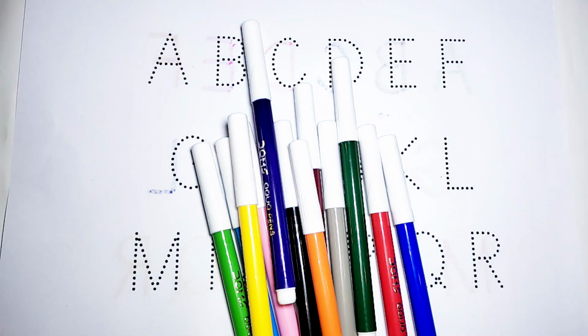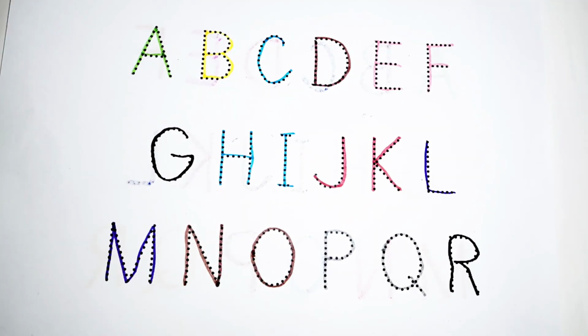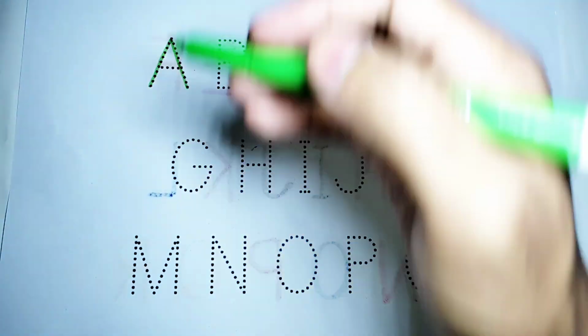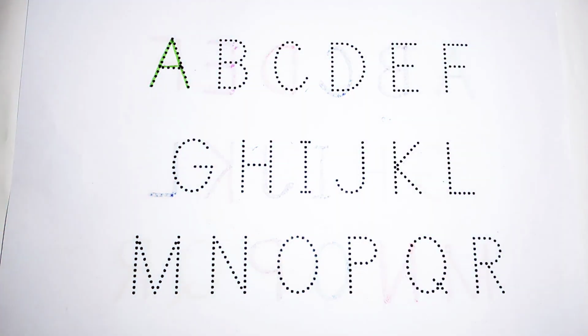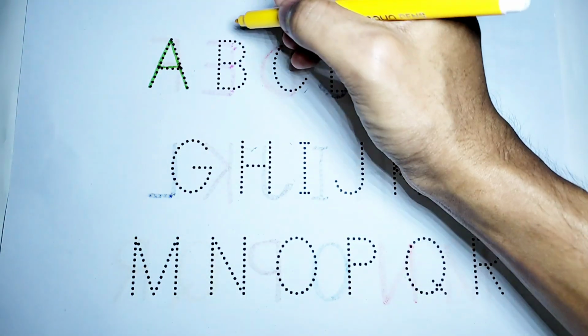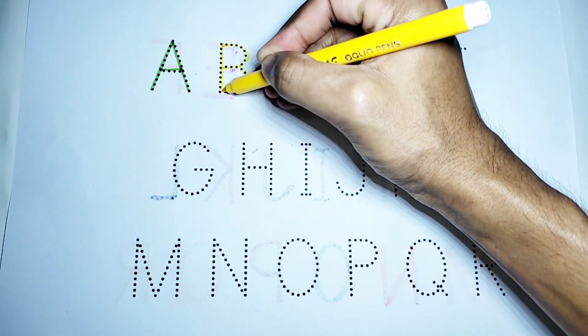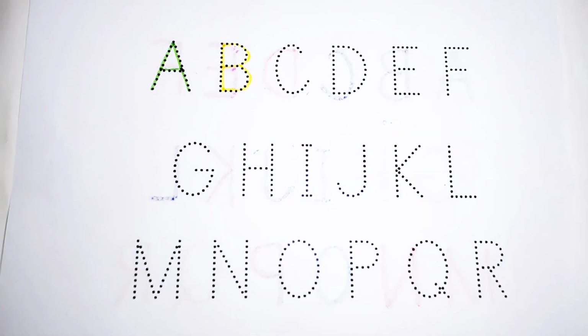Today we draw alphabet. First we draw the alphabet of A. A for apple. The next one is B. Now we draw the alphabet of B.